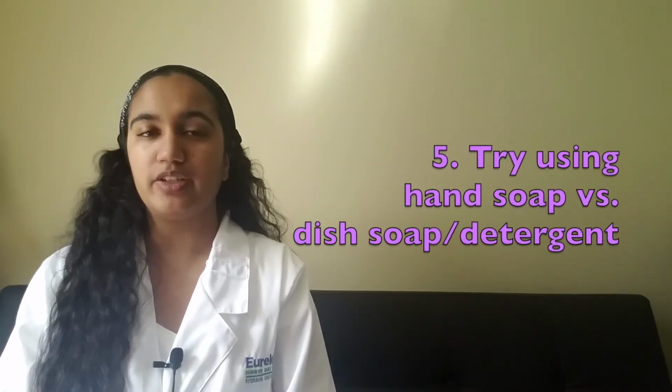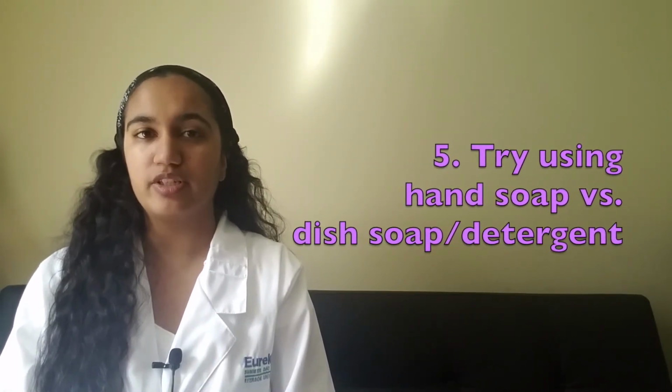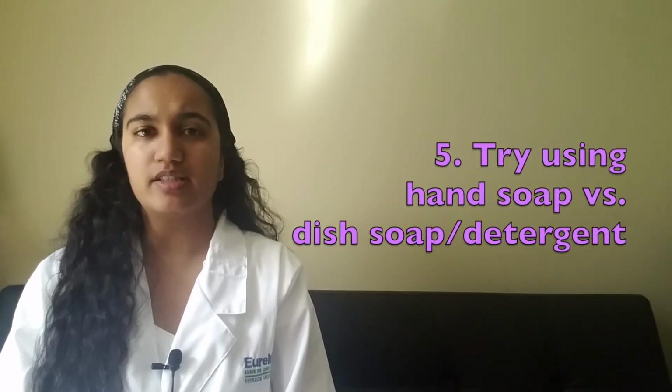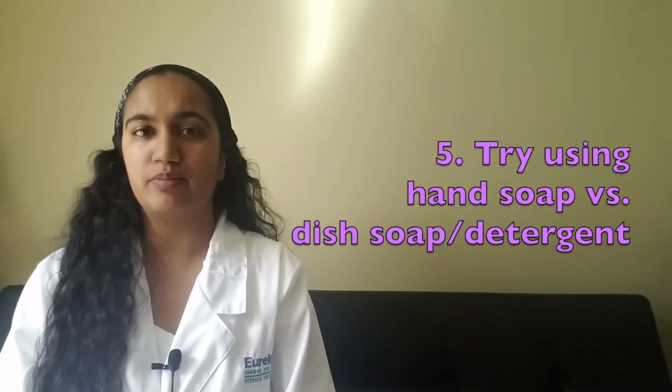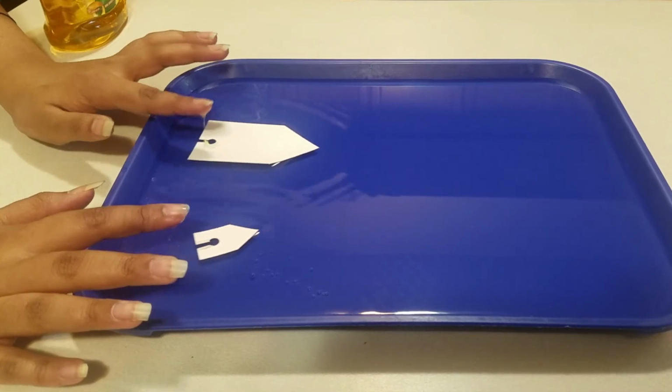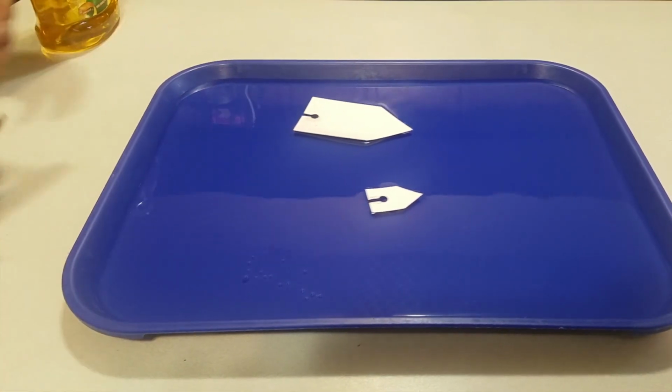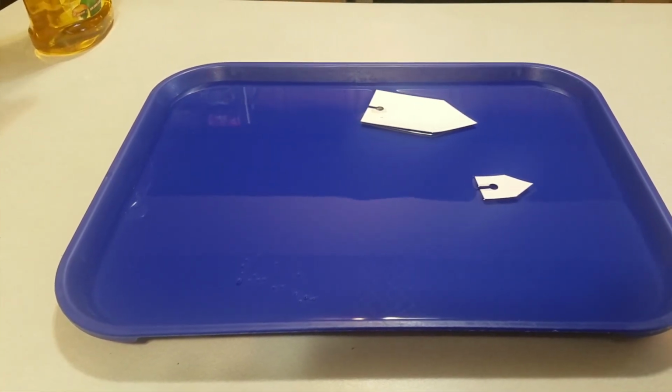You can also try using hand soap instead of detergent or dish soap. Does the strength of the soap affect the boat's ability to move? And lastly, be sure to have fun with it and have boat races.